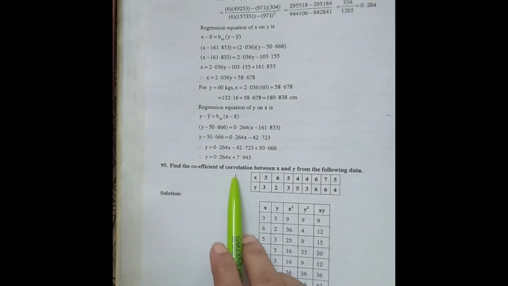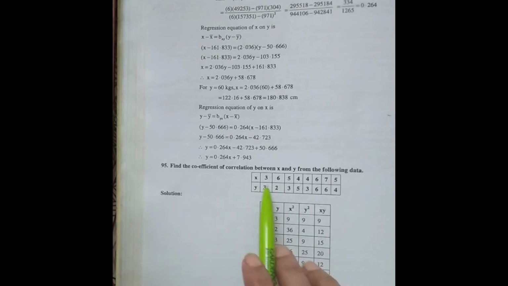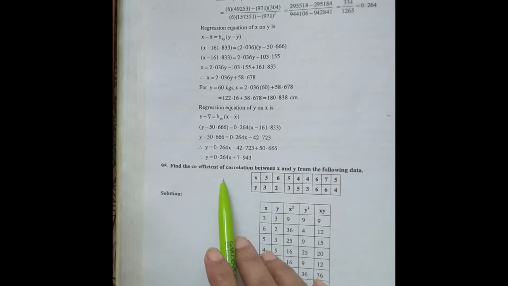No, it is not a correlation, it is a regression between x and y from the following data. Sometimes they are giving only x and y, sometimes they are giving the calculated values. You have to calculate the x value and the y value over here. Okay, this is how to calculate this one.